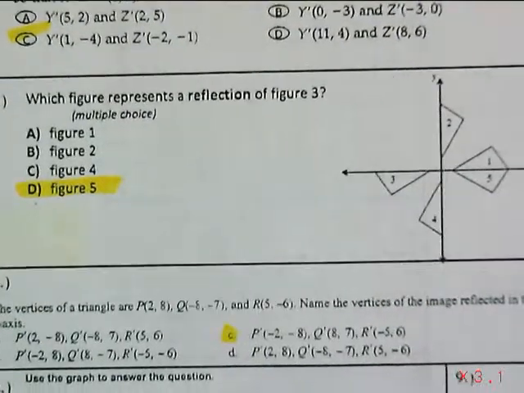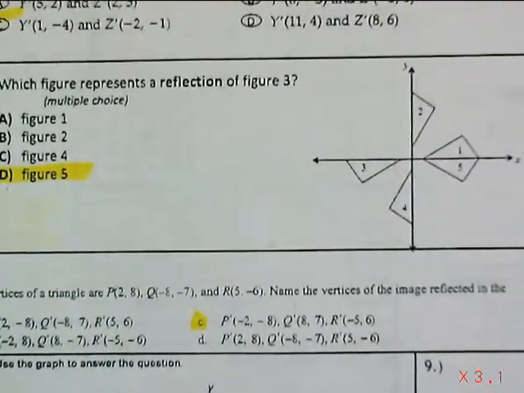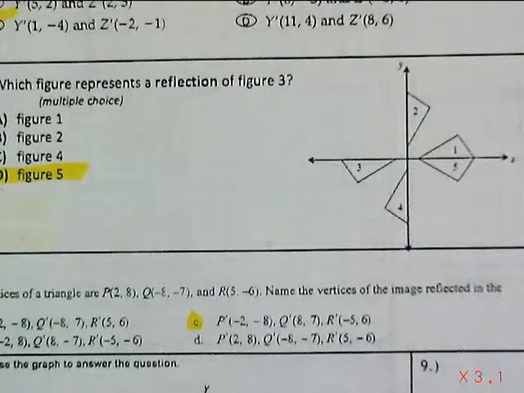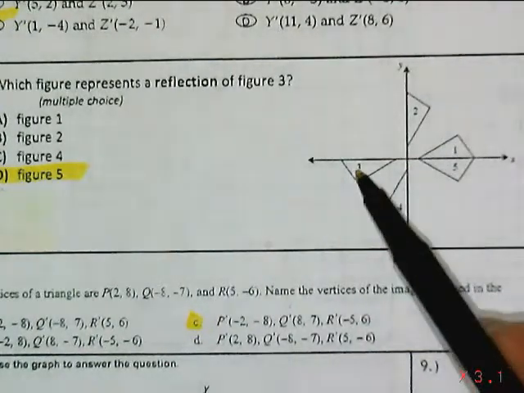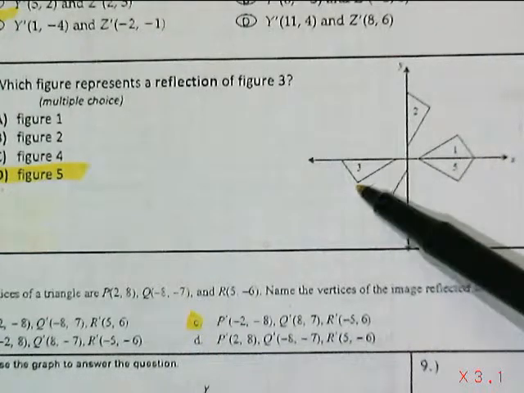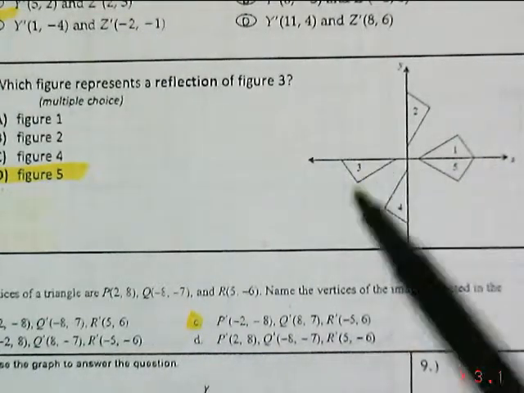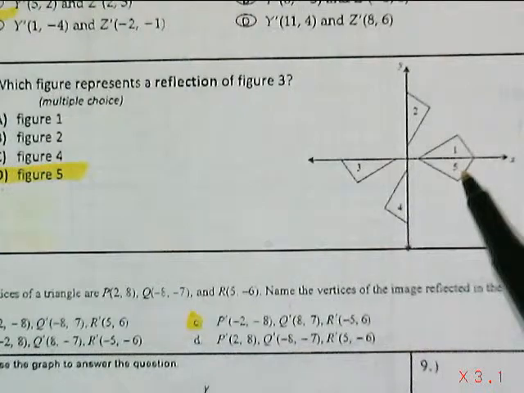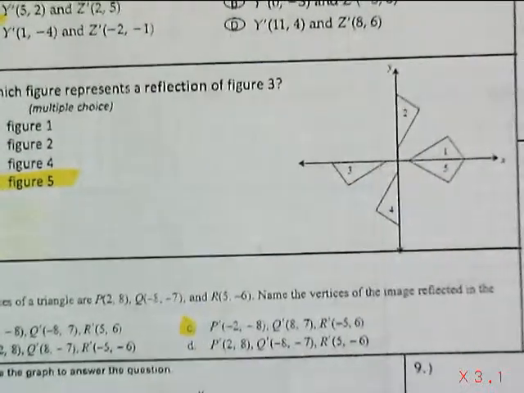Question number 2, which figure here represents a reflection of figure 3? Well, if you look at figure 3, reflections just means to turn over, right? So it's not going to be up here in quadrant 2. That would be a reflection over the y-axis, which would be 5. Letter choice D.